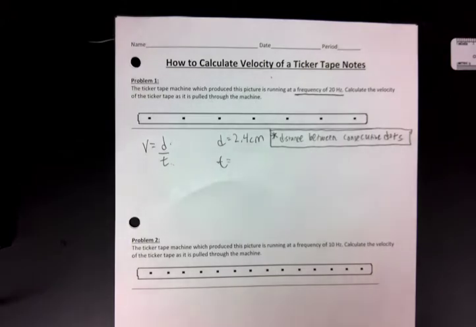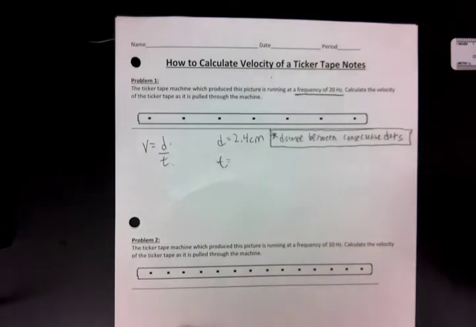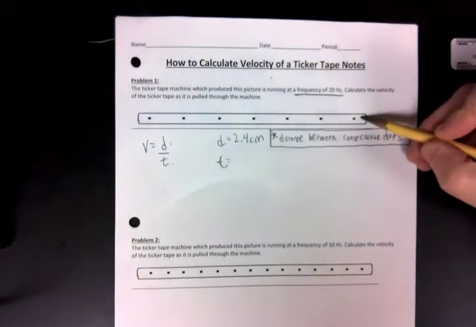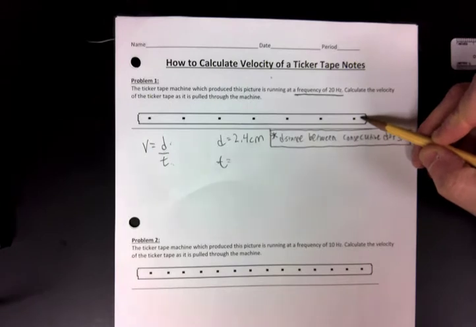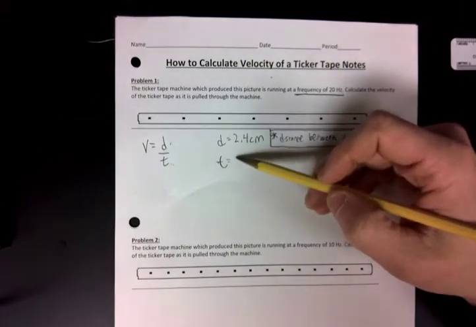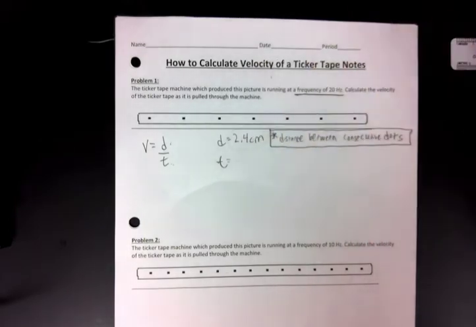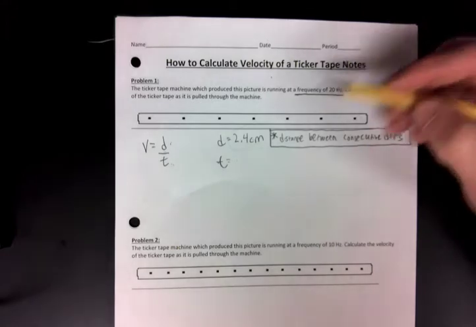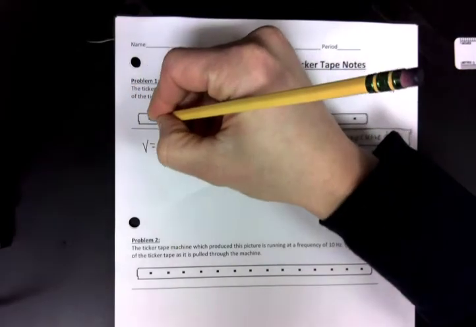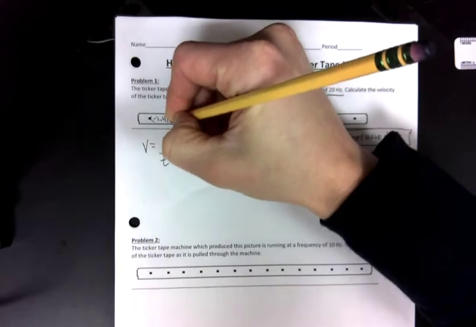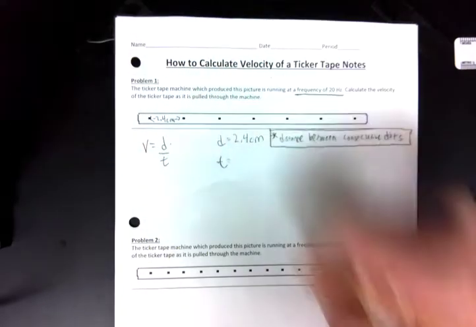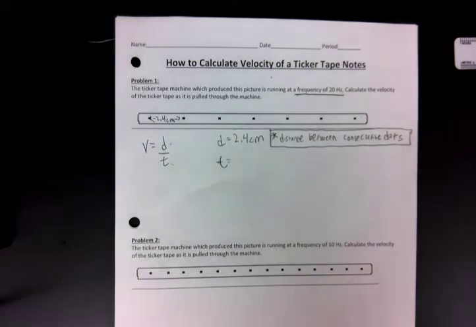What is happening per second? What's happening 20 times per second? It means that there are 20 dots produced per second on the ticker tape. So how do we find the time that the ticker tape took to go this distance using that information? Well, 2.4 centimeters is the distance between dots there. How much time did it take to go that distance? That's what we want to know, and then we can plug that in to find velocity.